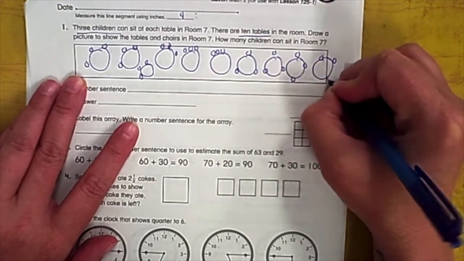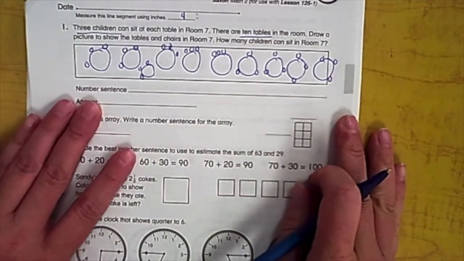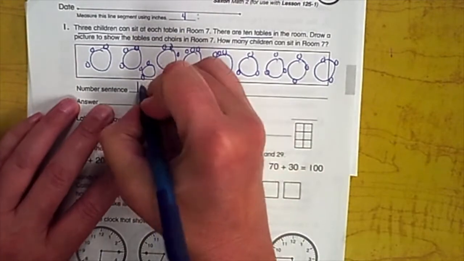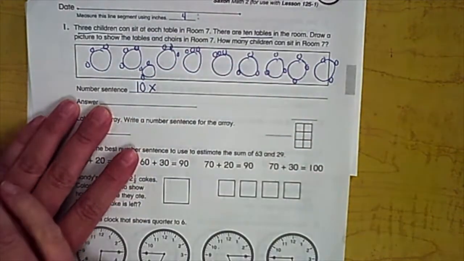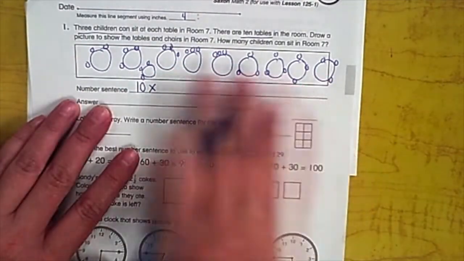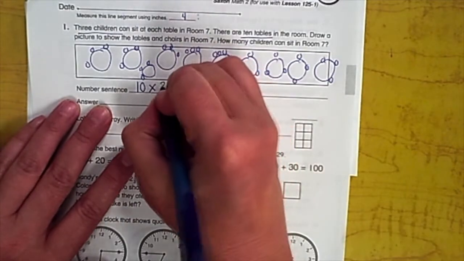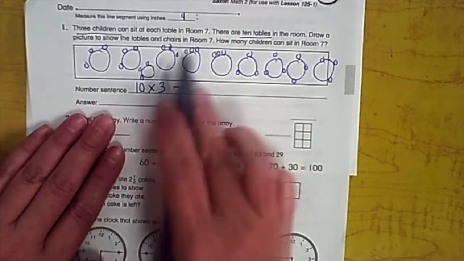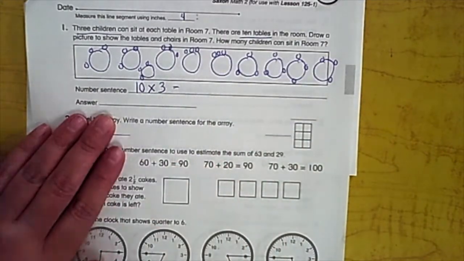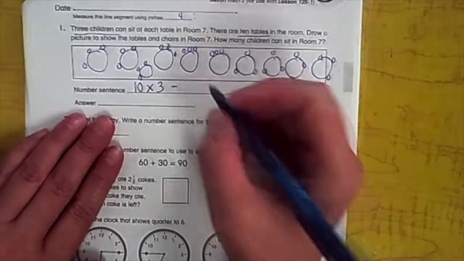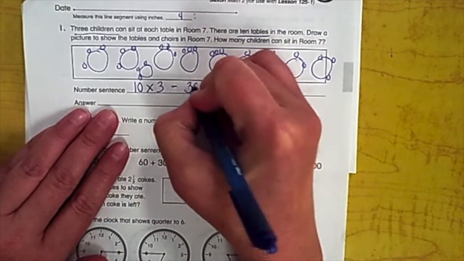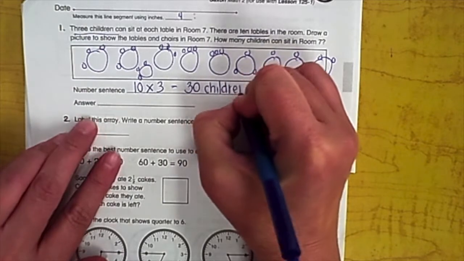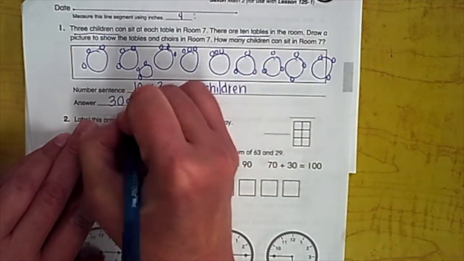Alright, so we need to write a number sentence. So how many groups are there? Which means how many tables are there? There are 10 tables, and times how many are at each table? There are 3 children at each table. So we know instead of counting by 3s all the way to 10, we can do 10 times 3 because you guys know this one because you guys are so smart. So 10 times 3 is 30, and we are counting children. So the answer is 30 children.